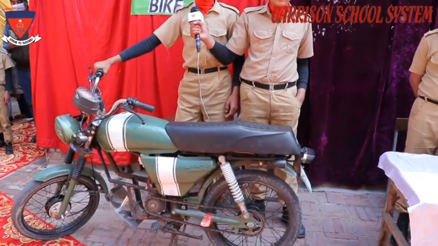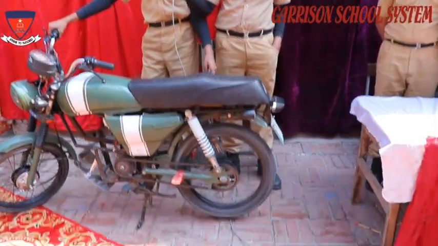This is the escalator and battery produced by them.